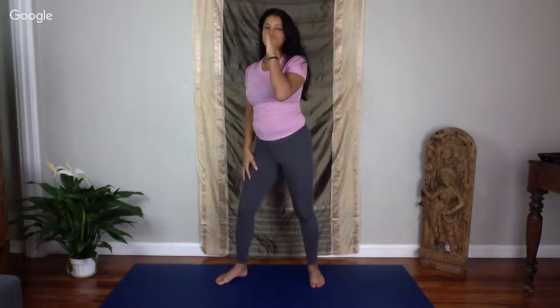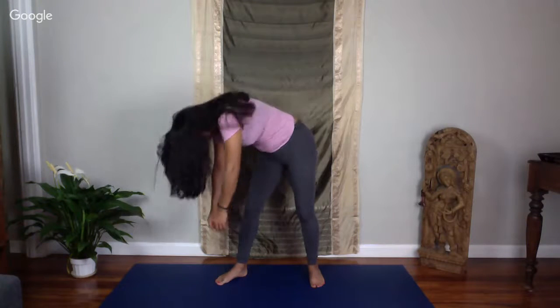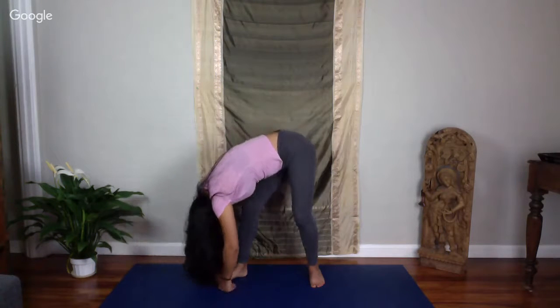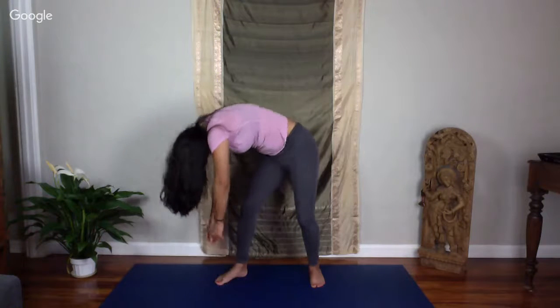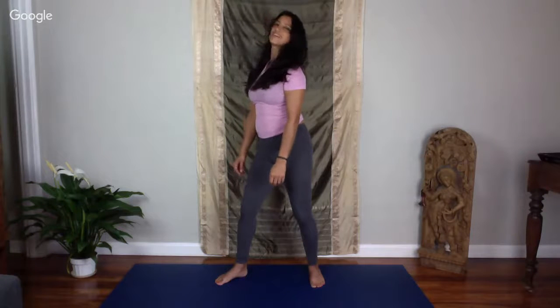So I'm going to just switch the position of my right foot. And I'm going to get a nice base with my leg so I can do the same thing over this leg. So again, let's go down.